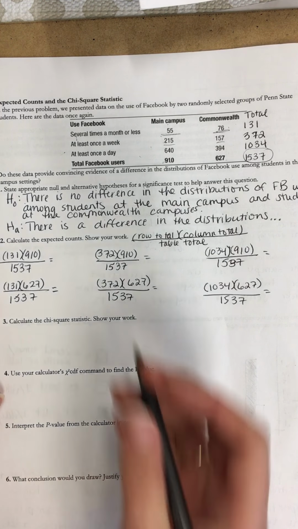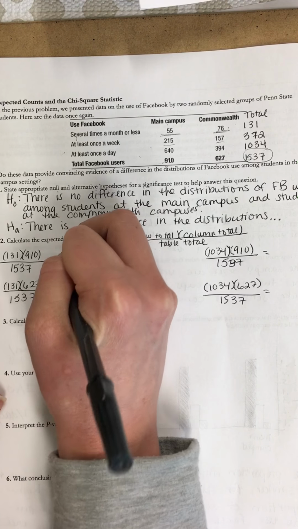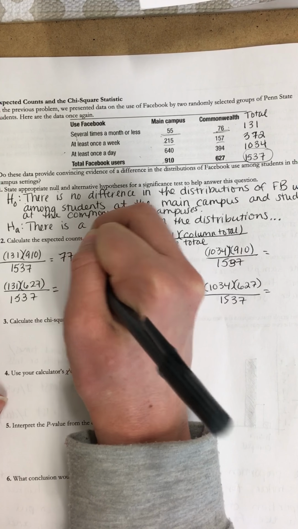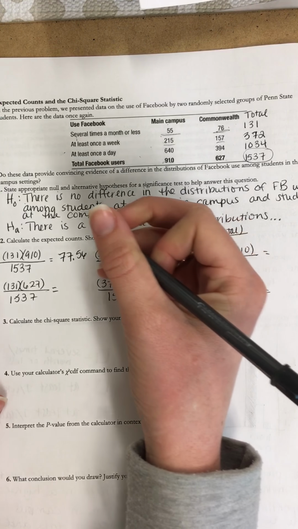I already have all the answers here, so I'm just going to write them down, but obviously this is something you can very easily put in your calculator. This one is 77.56.